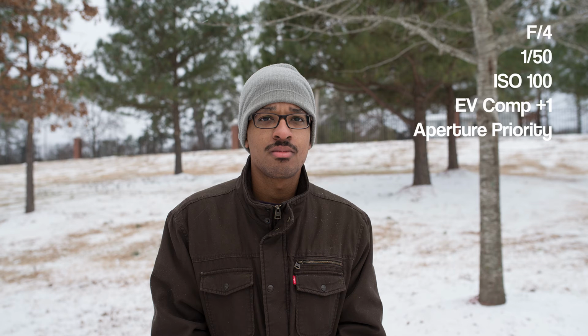I found that on most cameras, +1 works out to be right whenever taking snow photos. But your mileage may vary a little bit depending on your subject and your camera.